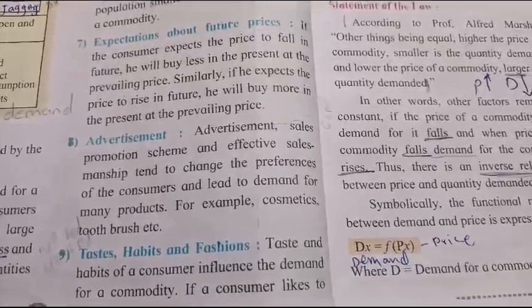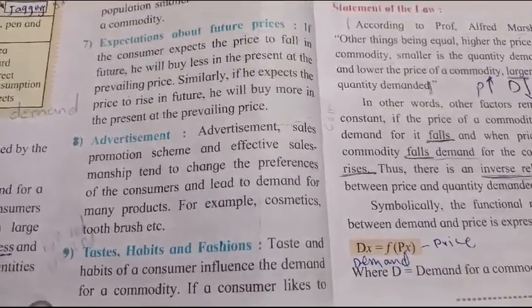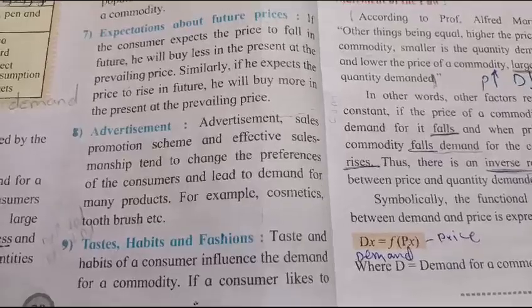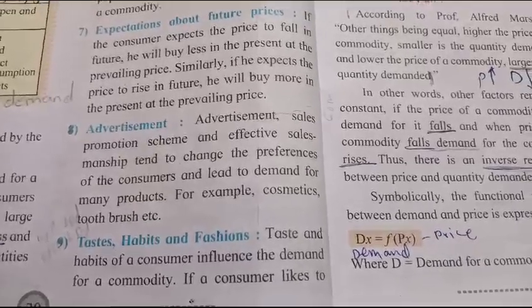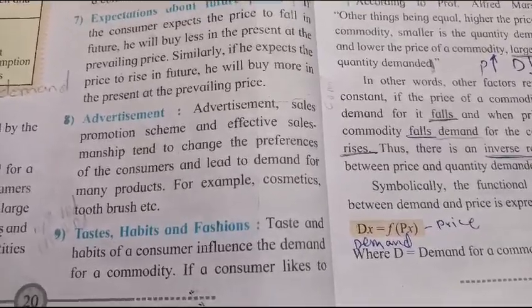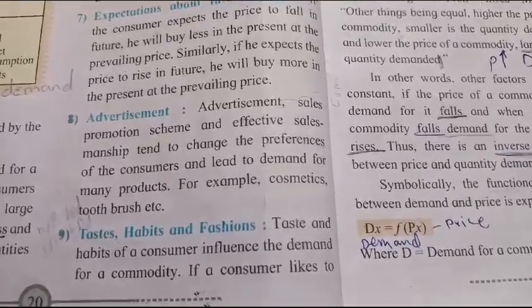Seventh, expectations about future prices. If the consumer expects the price to fall in future, he will buy less in the present at the prevailing price. Similarly, if he expects the price to rise in future, he will buy more in the present at the prevailing price.